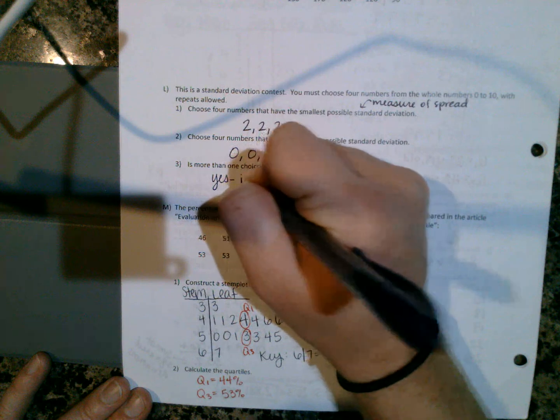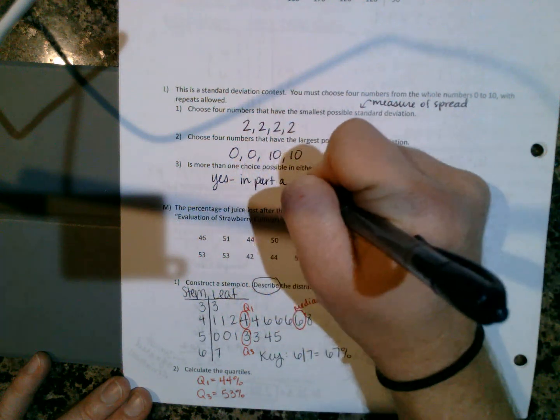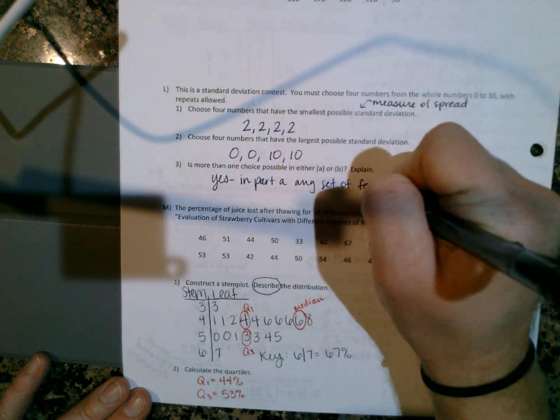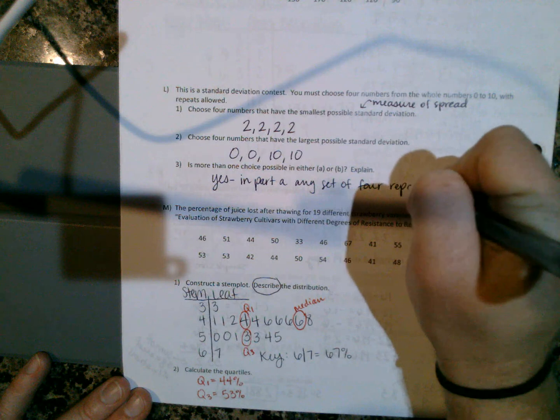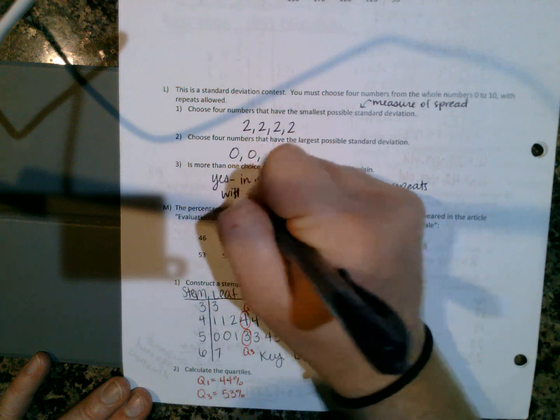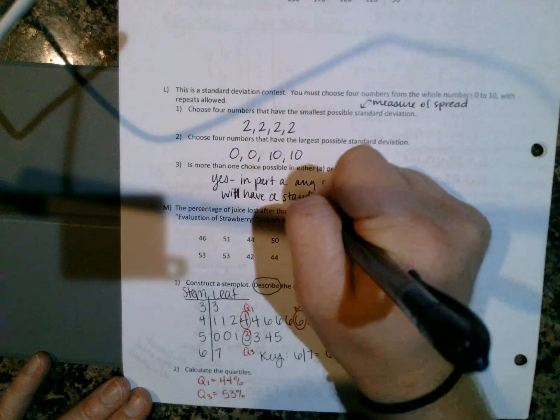In part A, or part 1, any set of 4 repeats will have a standard deviation of 0, because there is no spread.